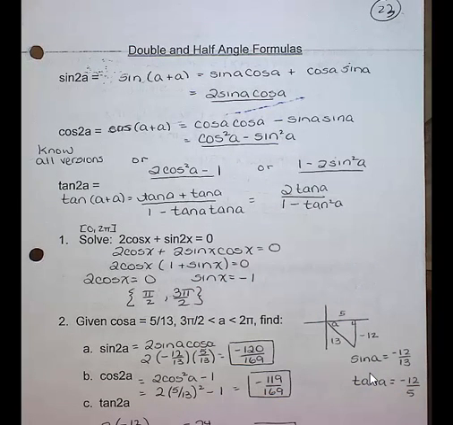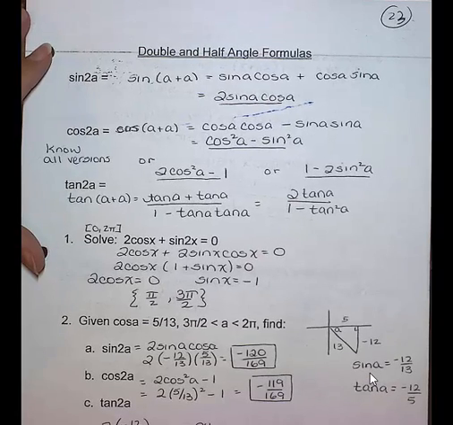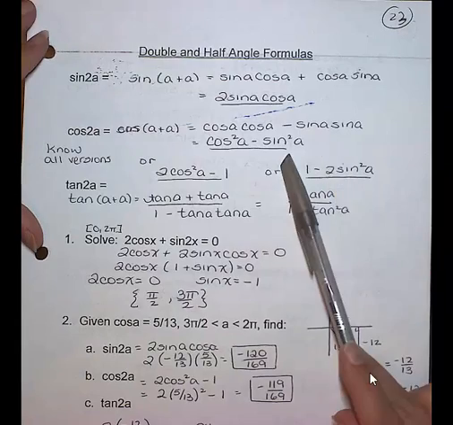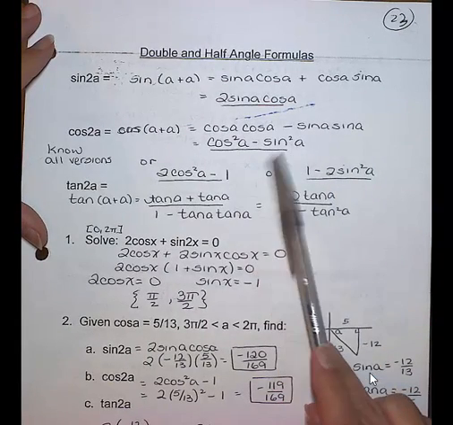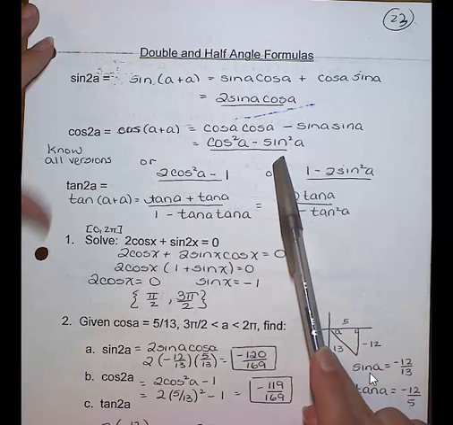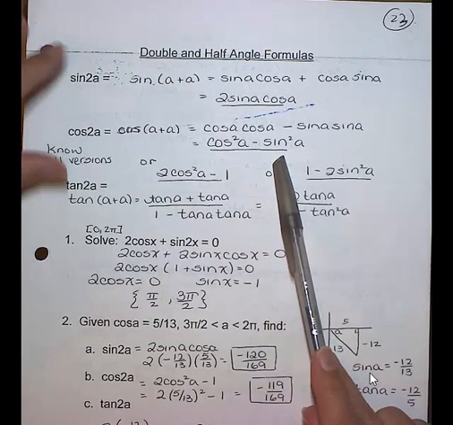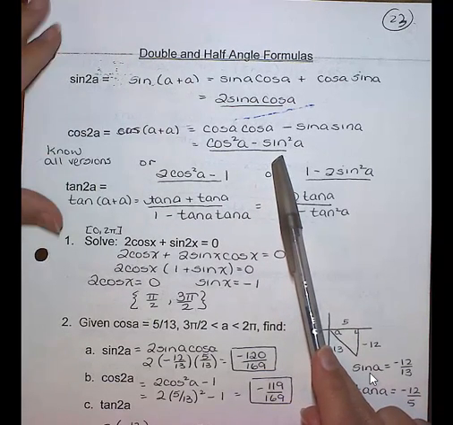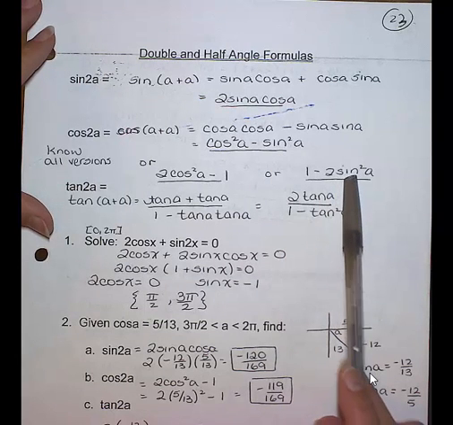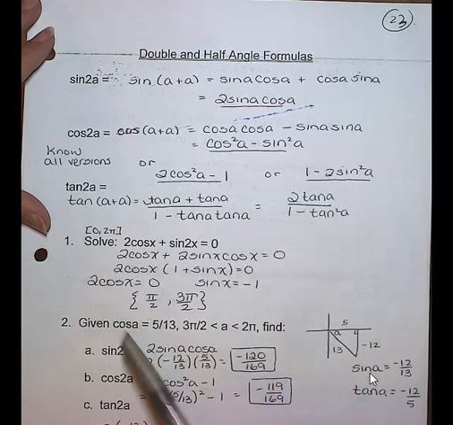When do you use which? Well, it kind of depends on what you need. Sometimes it doesn't make a difference. Any of them will work. If you are not sure and you're verifying an identity, sometimes it's better to use this one because it has both terms in it, and then you can always change one to the other. But if you see all sines, for instance, on one side, you'll want to use this one, and all cosines, you want to use this one.